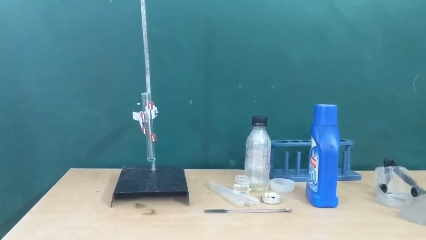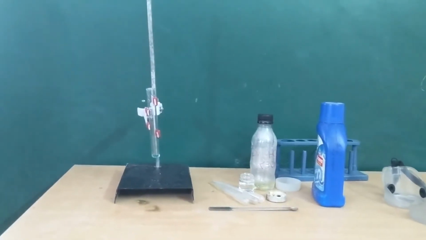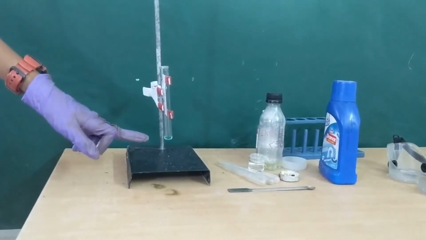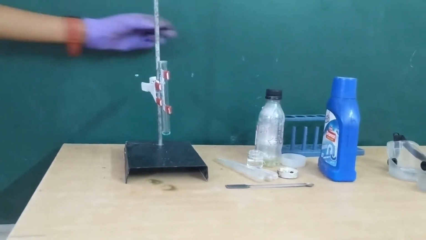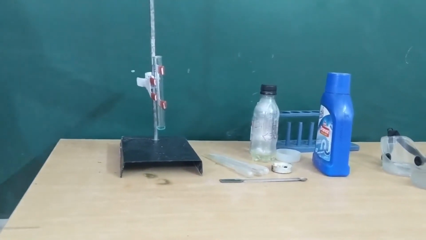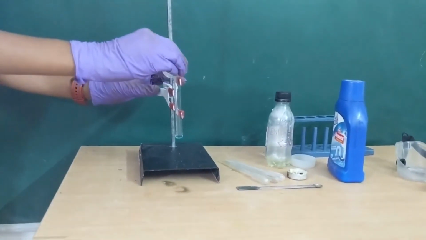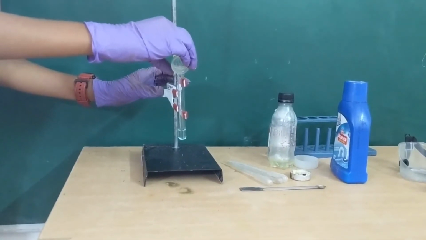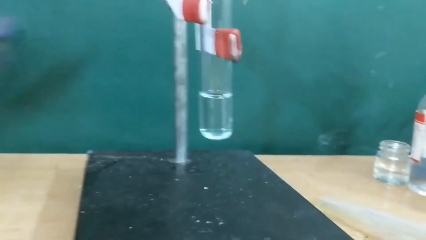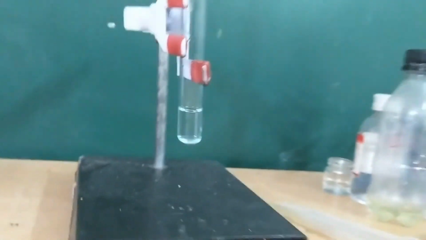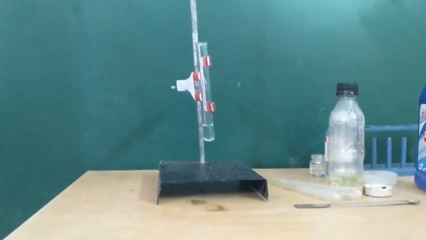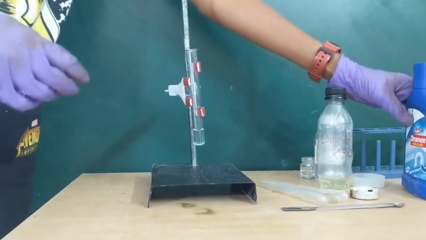This is the second test. In this test, we will be taking a little bit of the solution that we have obtained as a result of the first test and diluting it with a large excess of water. This is the water. This now diluted form is almost completely colorless, and this represents how copper would look if it were present in your drinking water. So to this, we have to add solid sodium hydroxide.